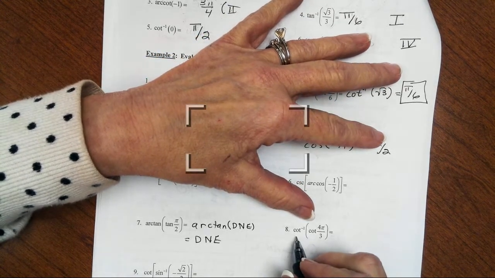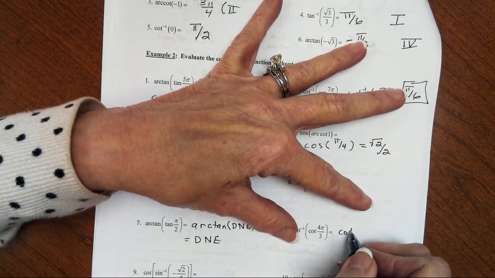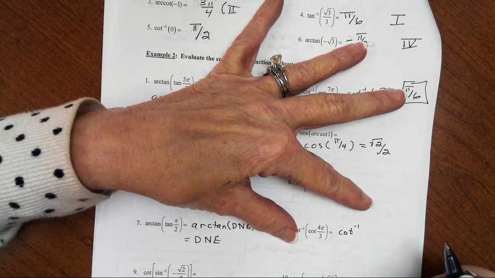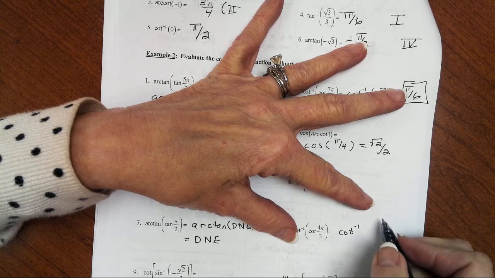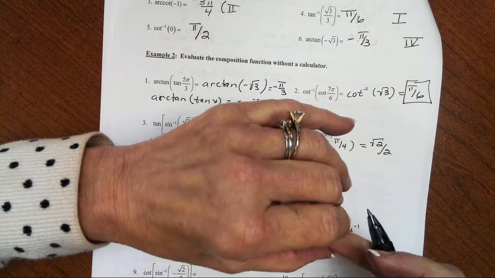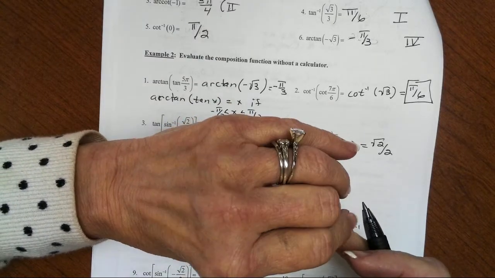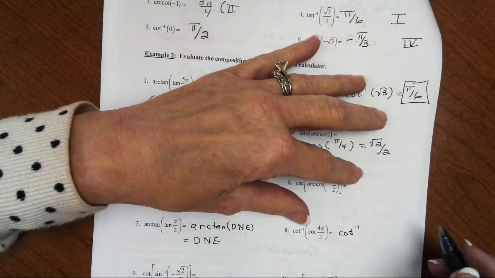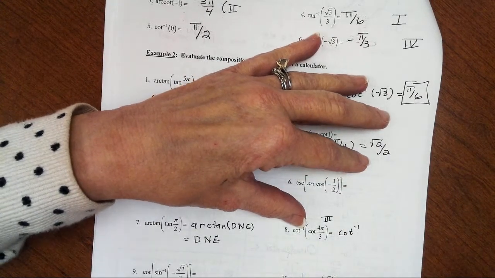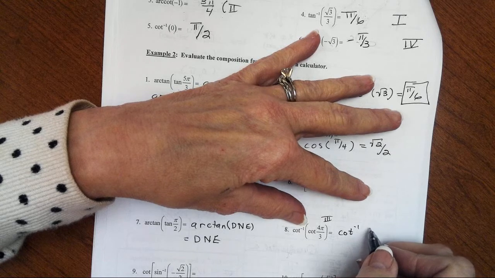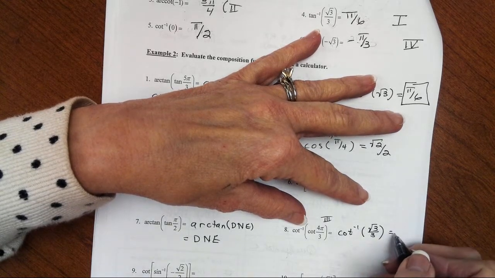So the angle whose cotan is the cotan of 4 pi over 3. We need to calculate the cotan of 4 pi over 3. It's in quadrant 2, and so it'll be negative, I believe. Actually, 4 pi over 3 is in quadrant 3. So that's going to be positive. Cotan of 4 pi over 3 is square root of 3 over 3, and that's angle pi over 3 for cotan.